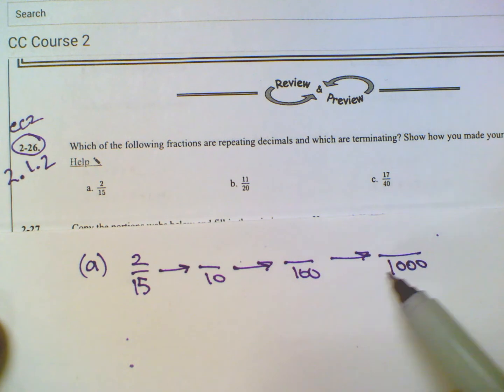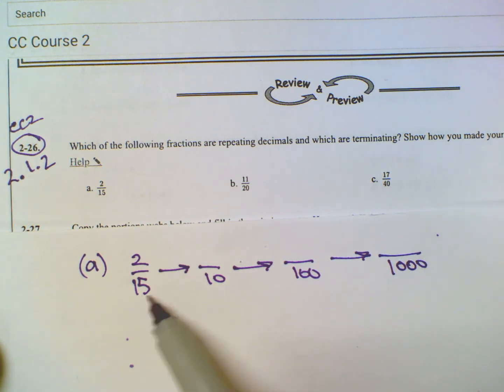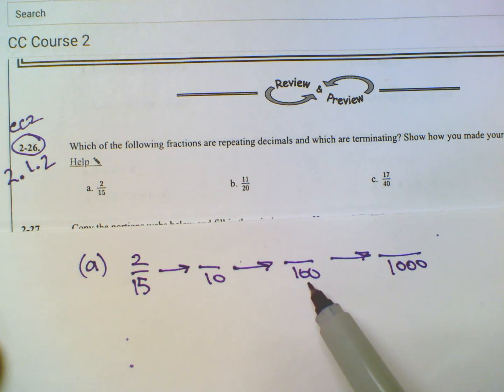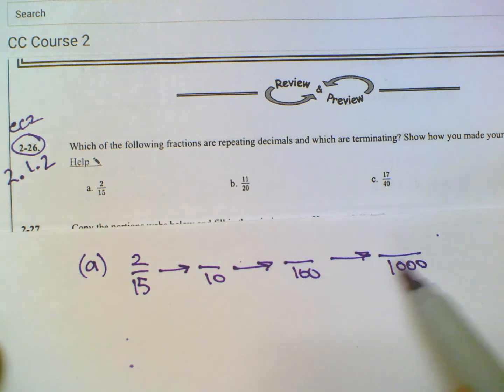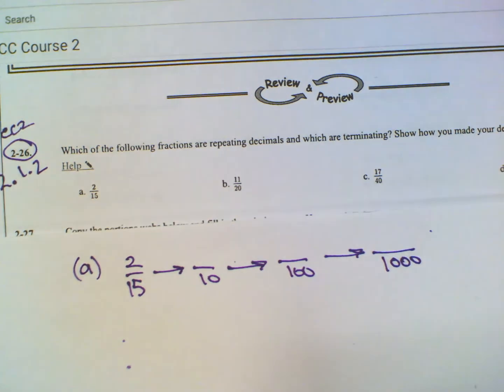If I can see that, it will help me make it a decimal real fast. 15 doesn't go into 10, 100, or 1,000, so we're going to have to do the division.